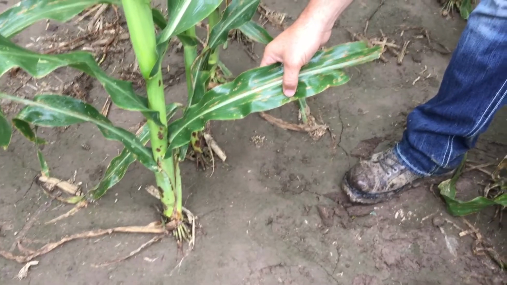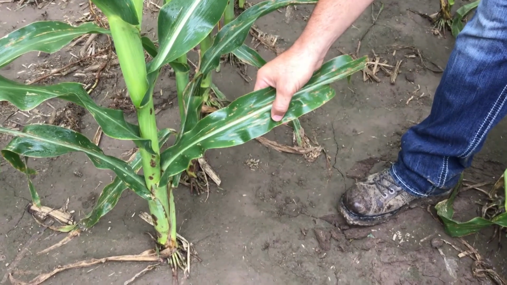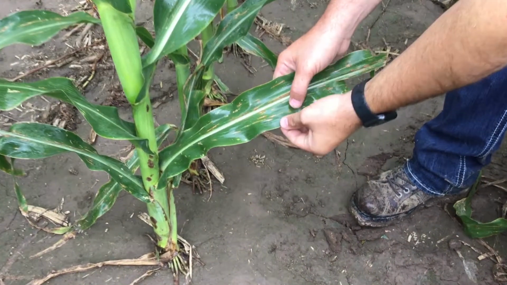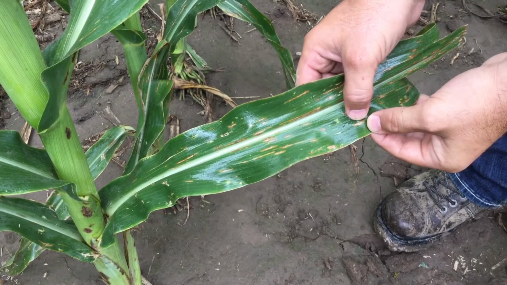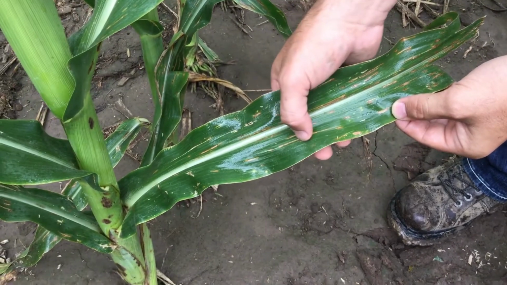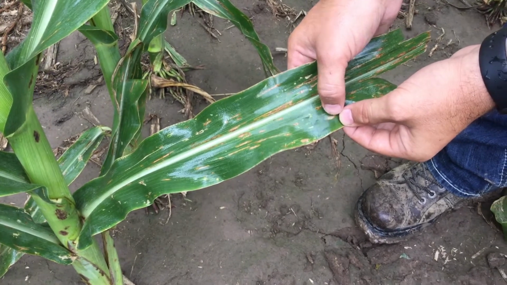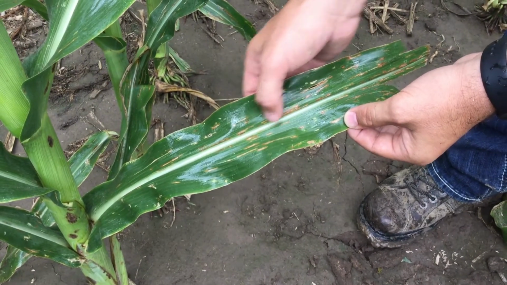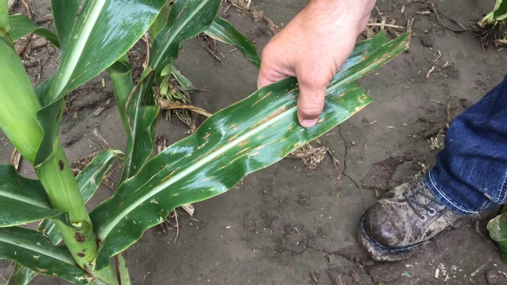With bacterial leaf streak, you'll see that these skinnier lesions are wavy along the margins, whereas gray leaf spot will go flush against the leaf veins. These skinnier lesions here are a bacterium, whereas gray leaf spot is a fungus. If we are treating for this disease, a fungicide would not have much effectiveness on it.